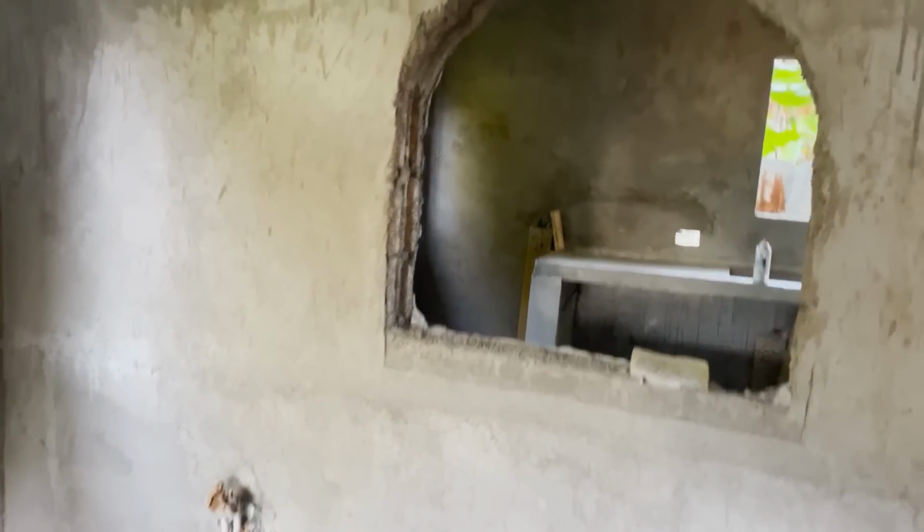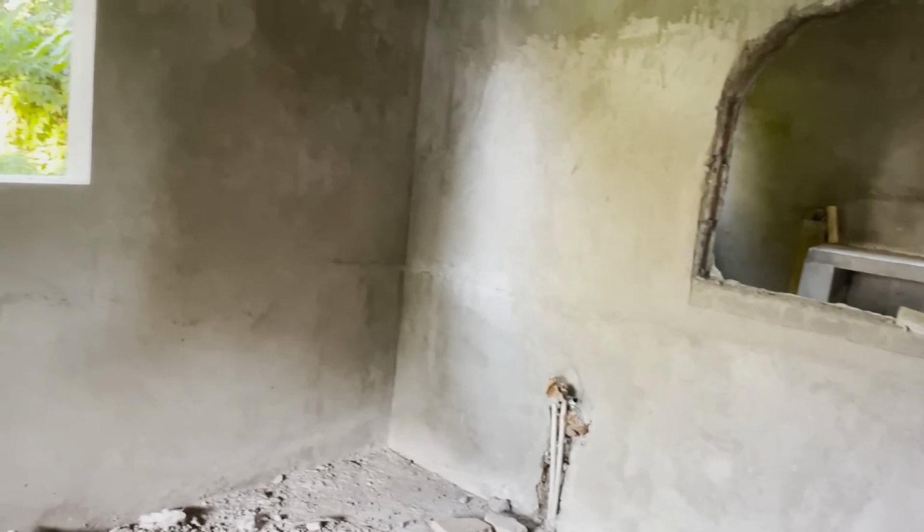Though this is not really a window per se, it's just an opening towards the kitchen, but still it would have been much better if they had made these on the same level. It would have looked nicer if they made it on the same level. You get me, I say?